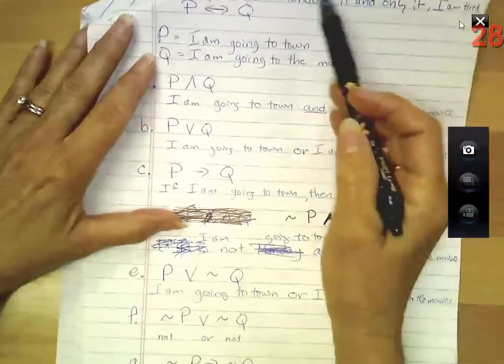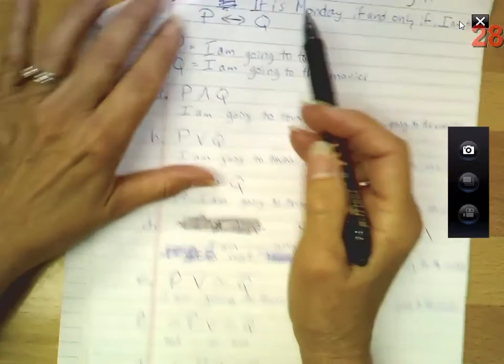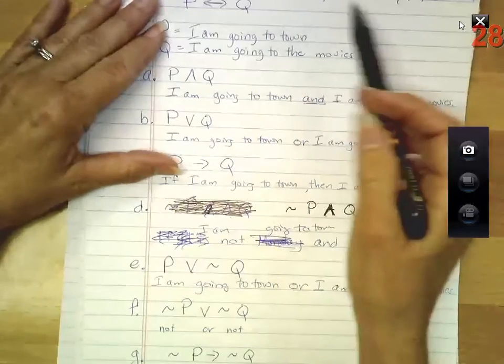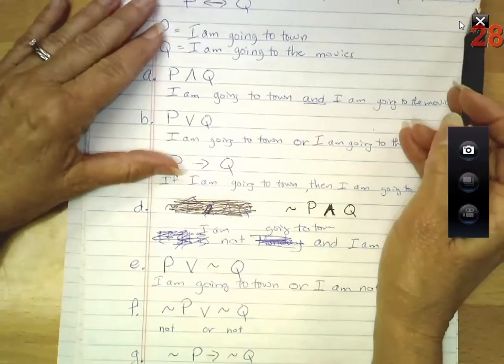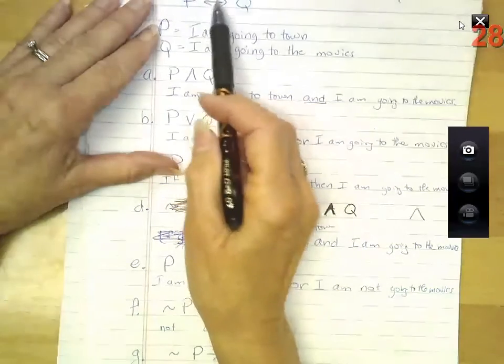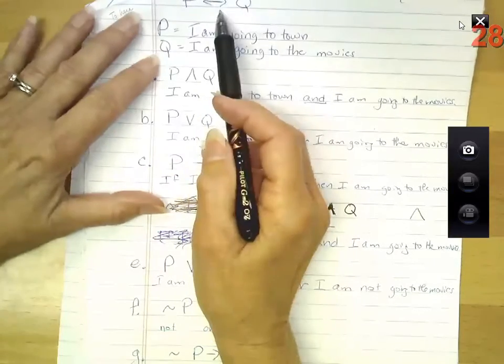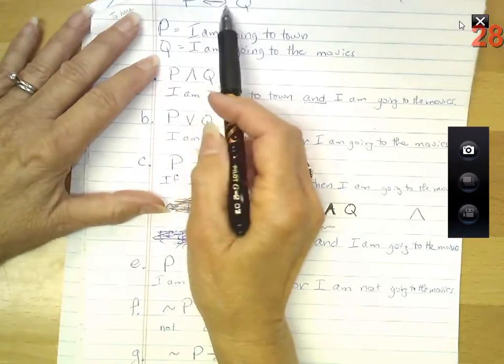Then you have a biconditional, if and only if. If it is Monday, if and only if I am tired. And the biconditional has an arrow, a line with arrows on both ends.